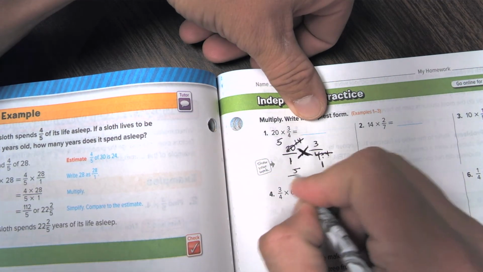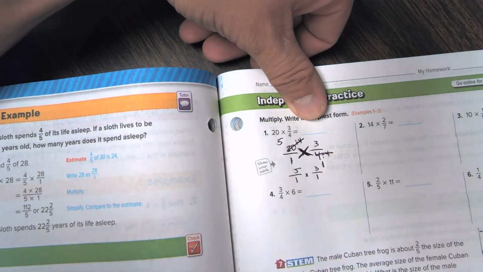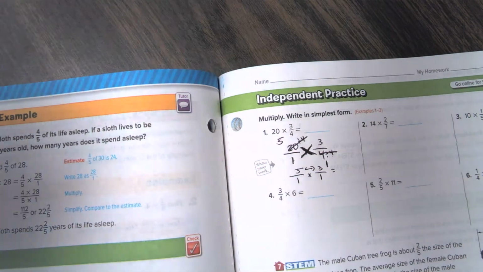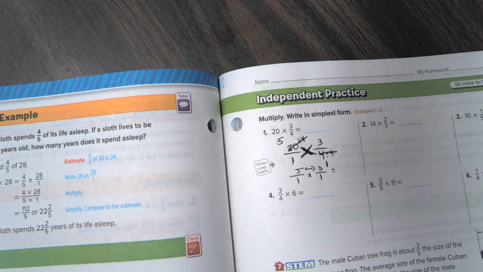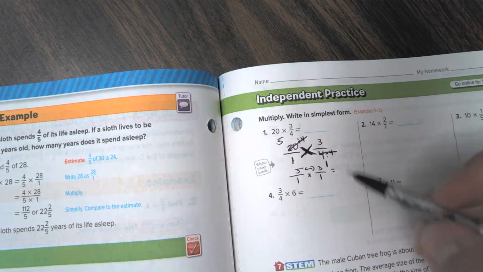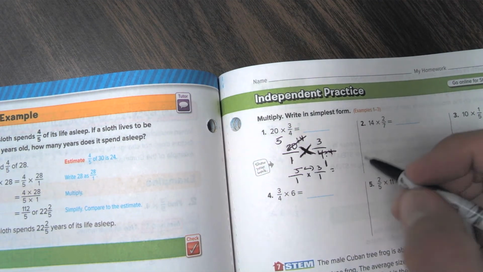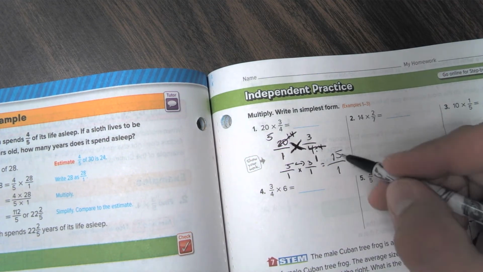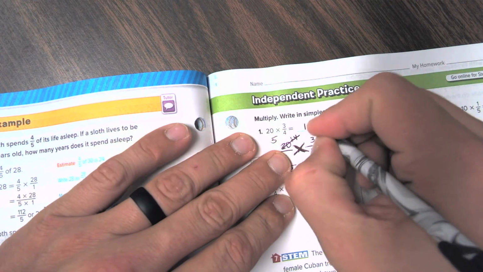So now I have 5 over 1 times 3 over 1. Now I can multiply and make this a lot easier. You're just saving your last step before you simplify. It just saves you a little bit of time if you do it this way. So 5 times 3 is 15. 1 times 1 is 1. Well, 15 over 1 is just 15.